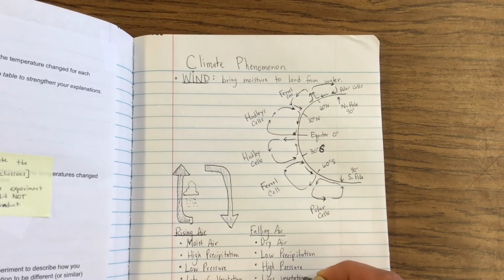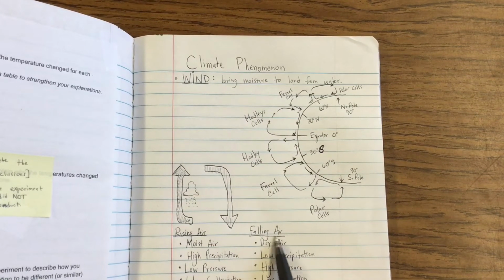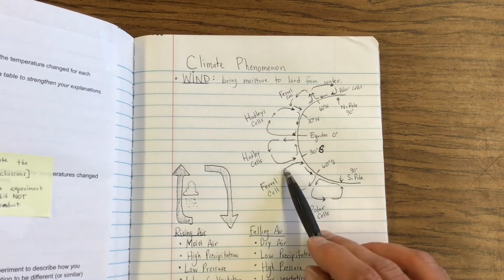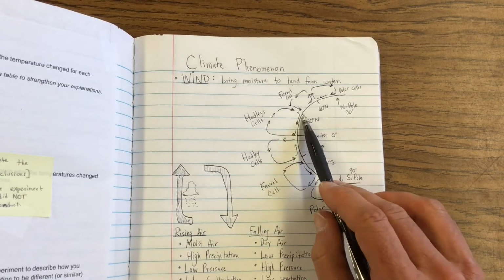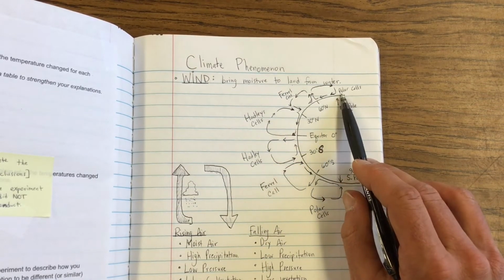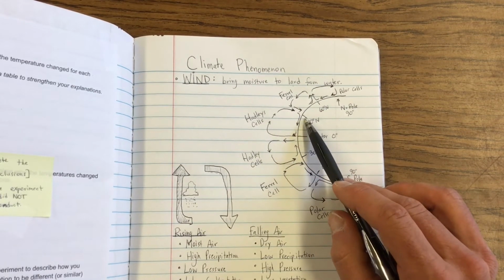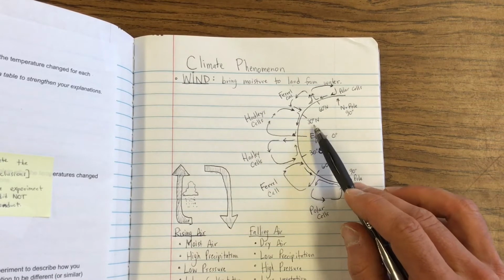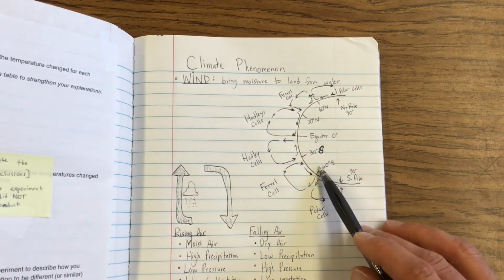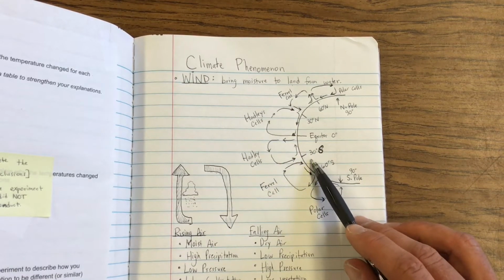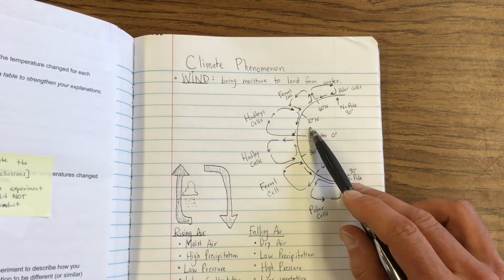Now, if we actually look at the areas of falling air, that's going to be here at 30 degrees south and 30 degrees north, as well as at our polar regions. Now, actually, something that's really interesting about this is that most deserts around the earth can be located at either 30 degrees north or 30 degrees south. The Sahara is at 30 degrees south. The deserts of the United States are at 30 degrees north.